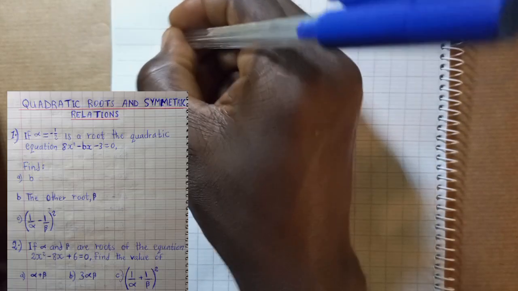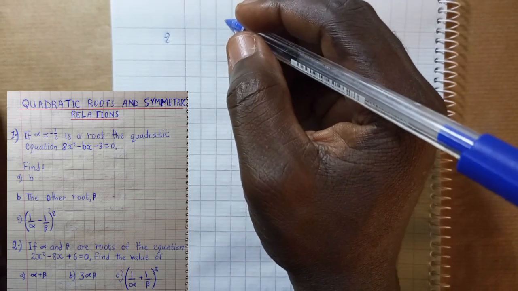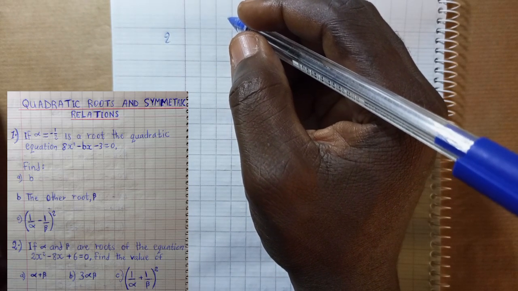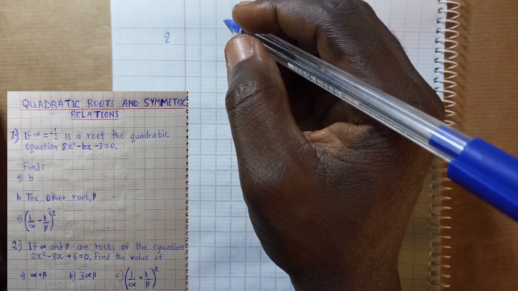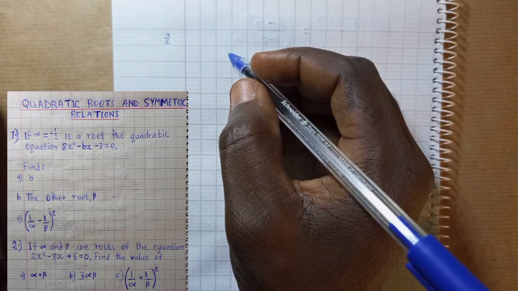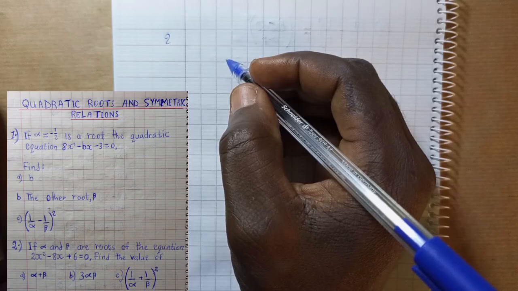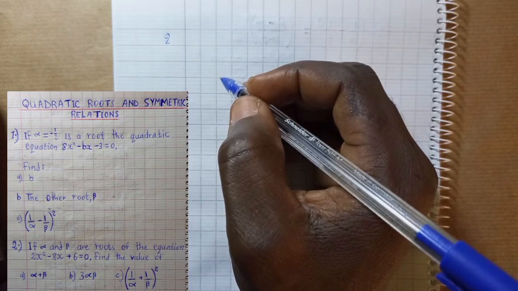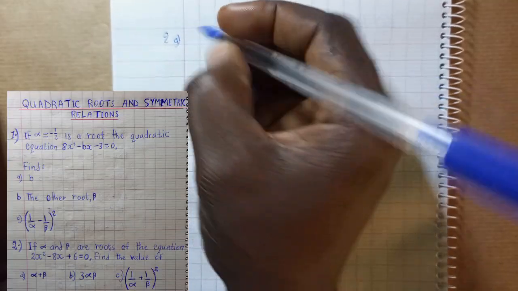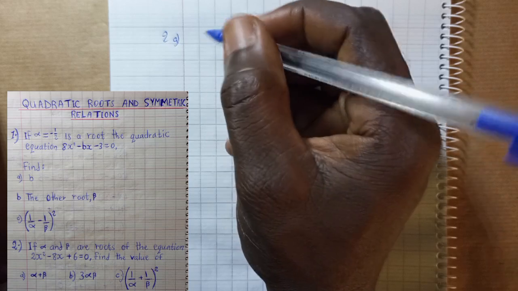Alright, for the number 2, the question says if α and β are roots of the equation 2x squared minus 8x plus 6 equals 0, find the values of a, α plus β, b, 3αβ, c, open bracket 1 over α plus 1 over β close bracket, then square. So for the number 2a, we have to look for the sum of roots.